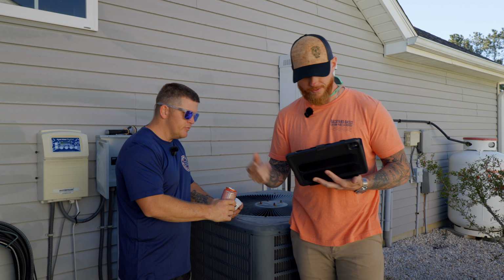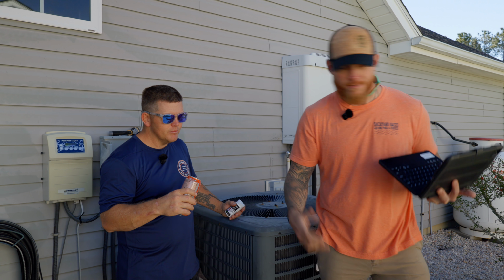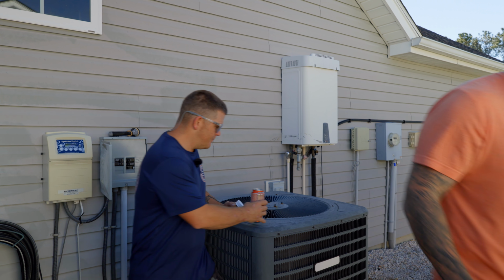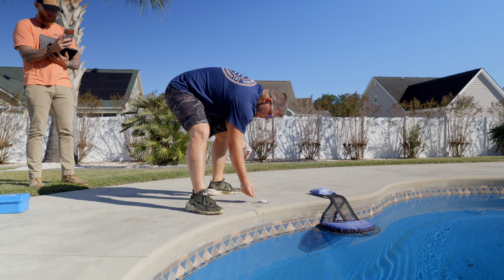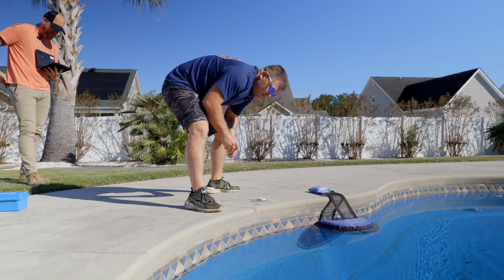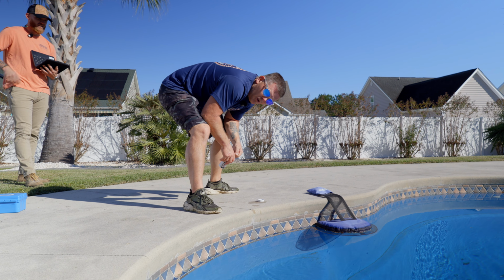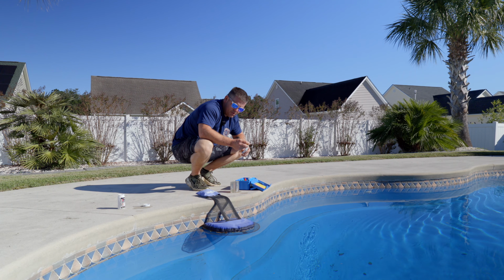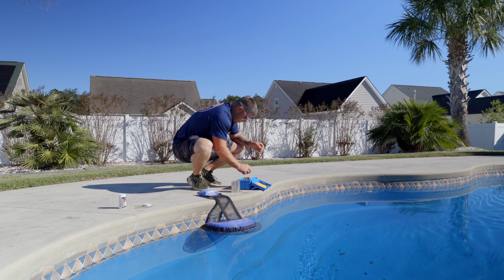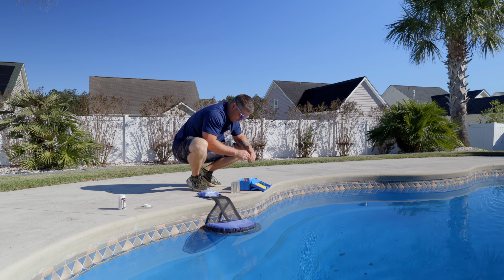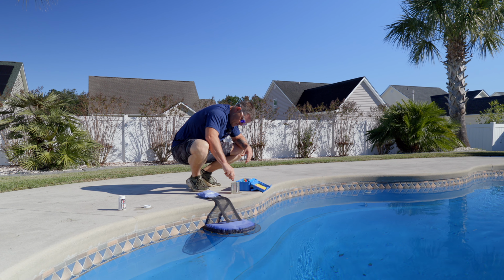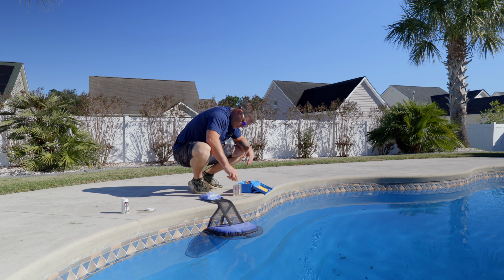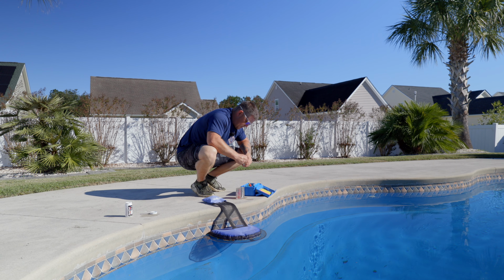Water quality testing time. Let's go test the water chemistry. This is just a salt test strip. It has a salt system, but obviously we don't know if it has any salt or if it's operational yet. This is just your basic test kit that tests for your pH and your chlorine level, as well as your alkalinity, calcium hardness, your cyanuric acid.